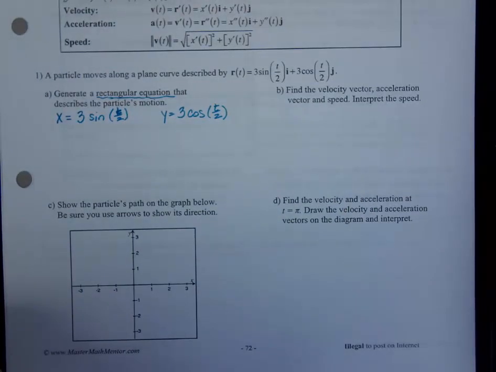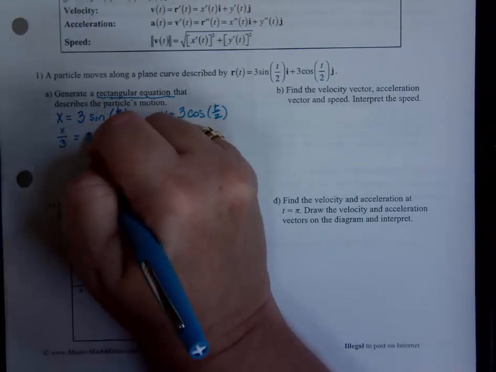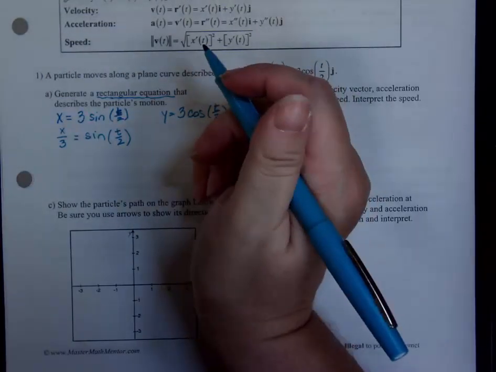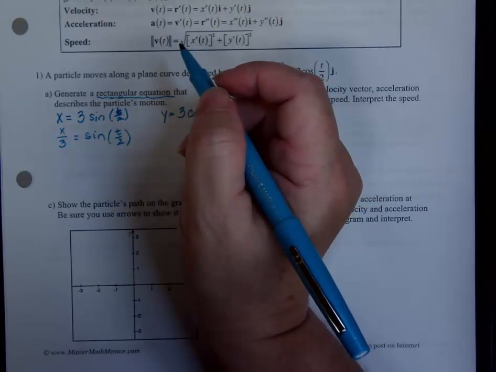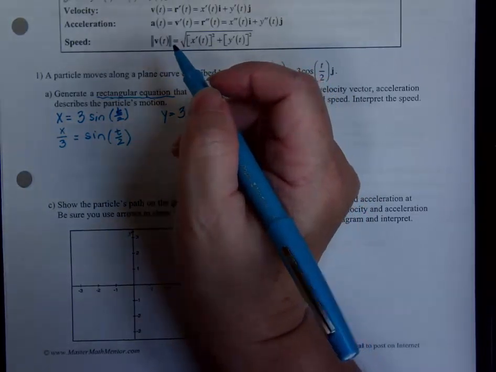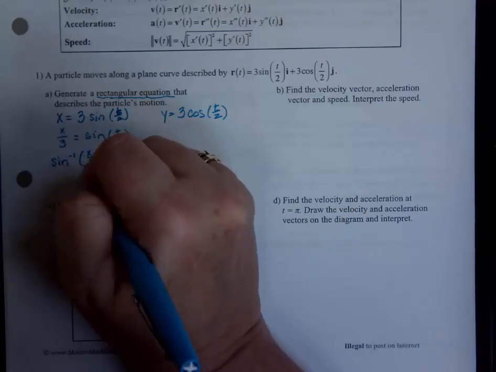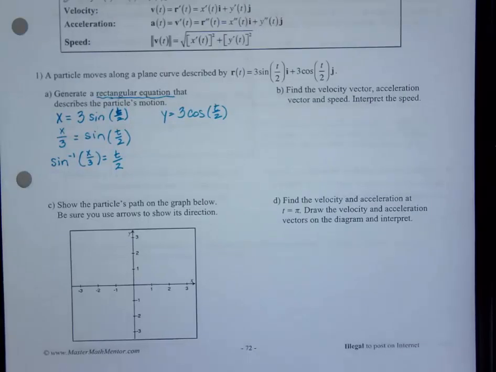What do I do first? Divide both sides by 3. So x over 3 equals sine of t over 2. So how do I get the sine off of the t over 2? Inverse sine. So sine inverse of x over 3 equals t over 2. Now, I can multiply both sides by 2, but I'm not going to.